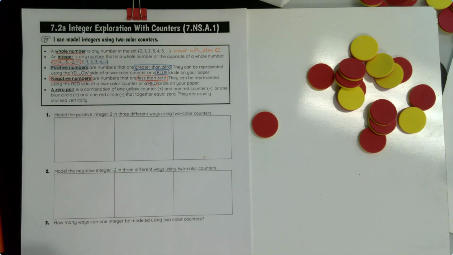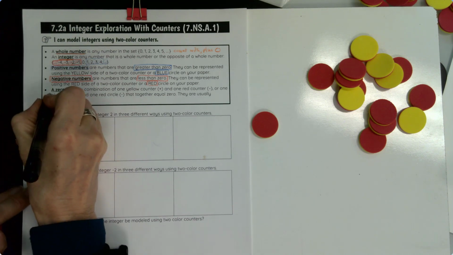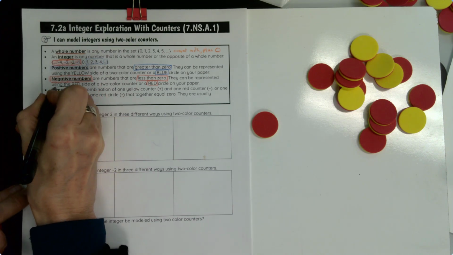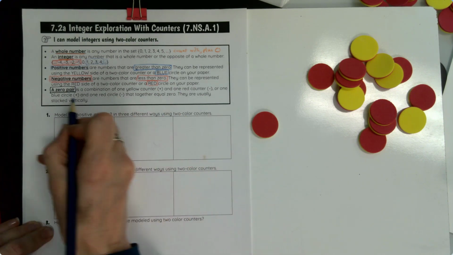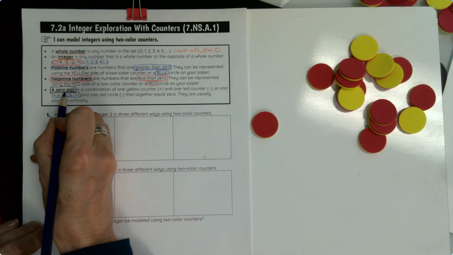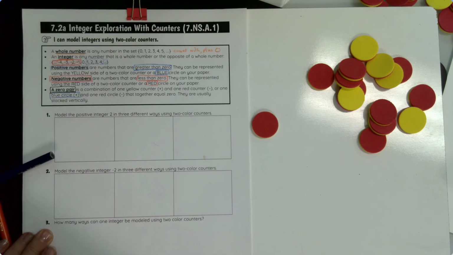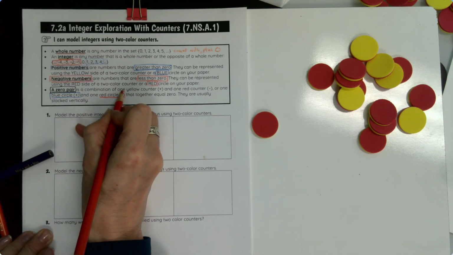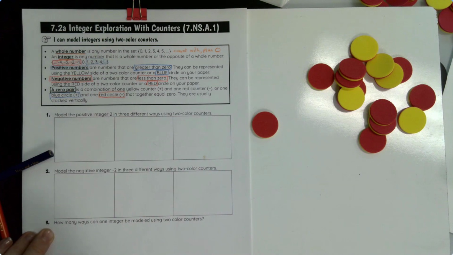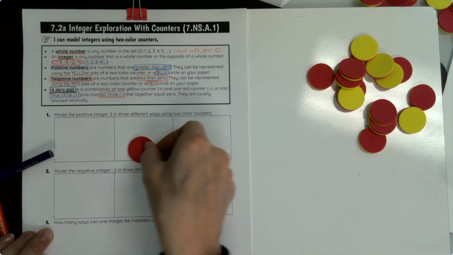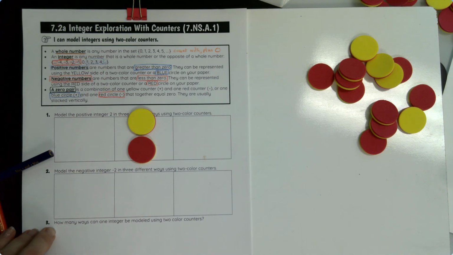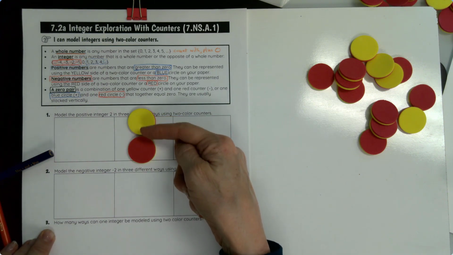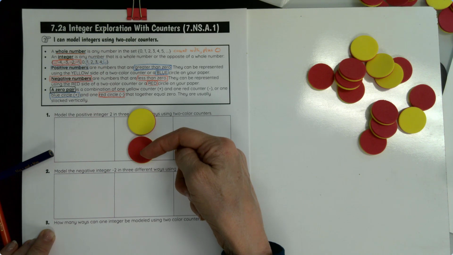So a zero pair is whenever you put a positive in with a negative. So you have a positive blue circle and you have a negative red circle. And when you put those together, or with an integer counter, you put a yellow with a red, you end up having a pair that cancel each other out and they're equal to 0.